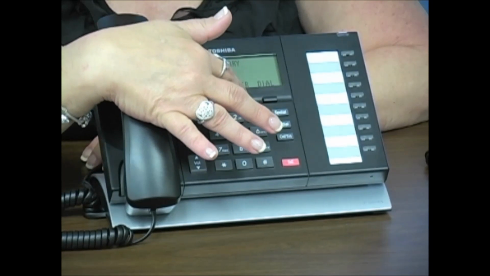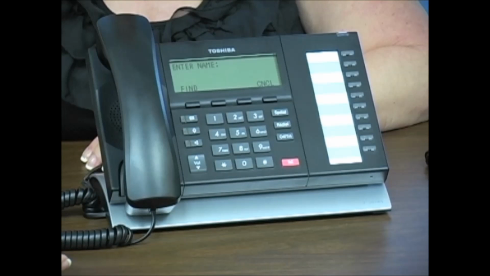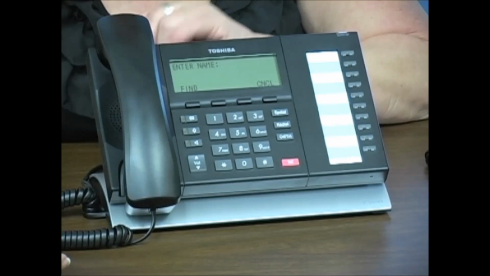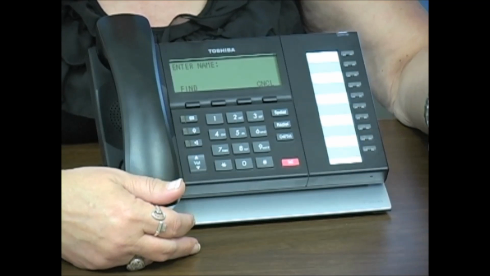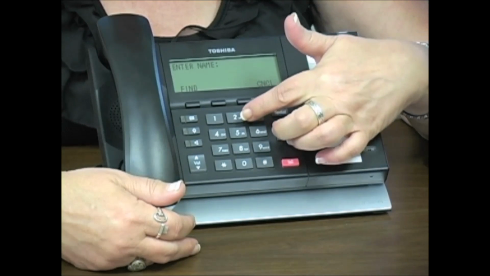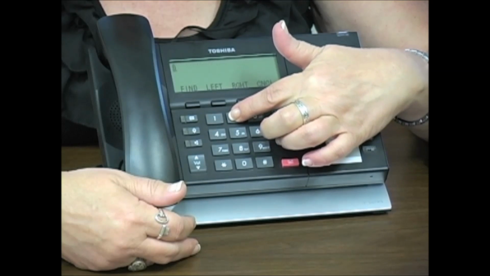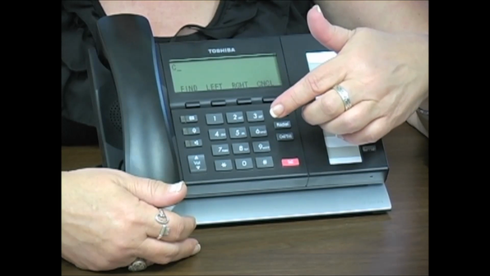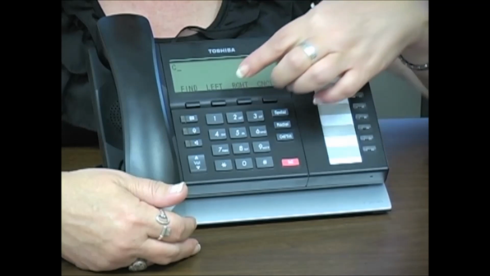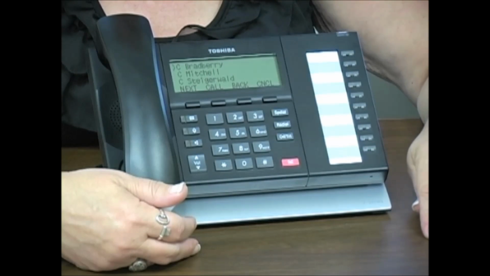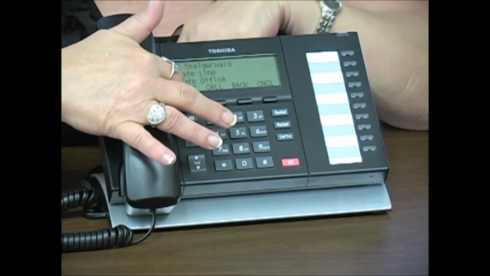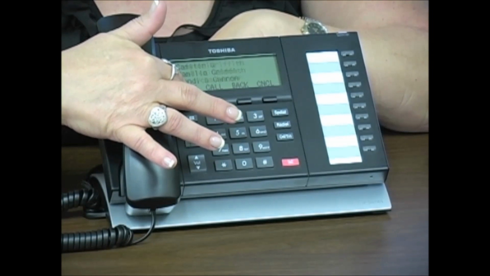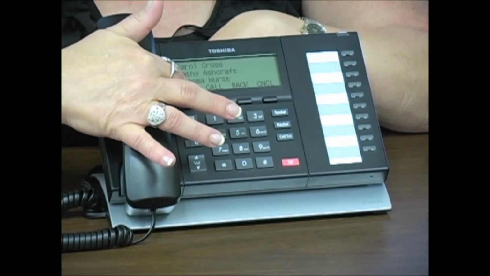Then there's an internal button. Let's just deal with that one. Once you press the internal button, it asks you to enter a letter, so we're going to try to find you, Chris. Okay. And so we're going to press the 2 button 3 times. It's just like the old texting. And press find. And then it starts with all the C's. And you can scroll down until we find you, which I thought I did earlier.